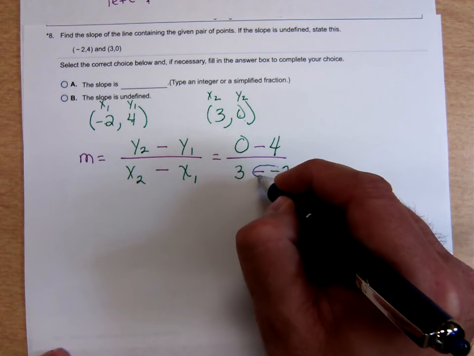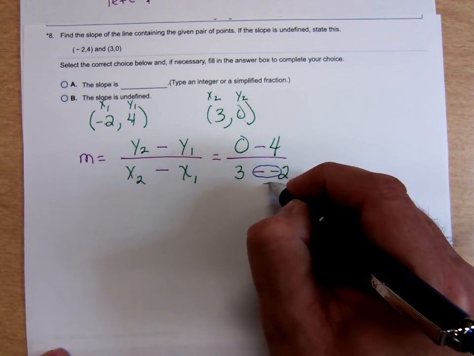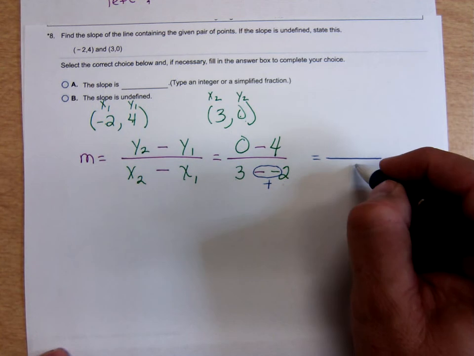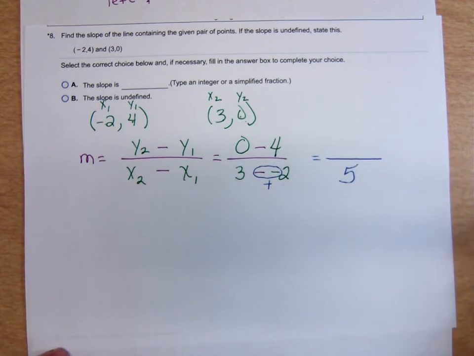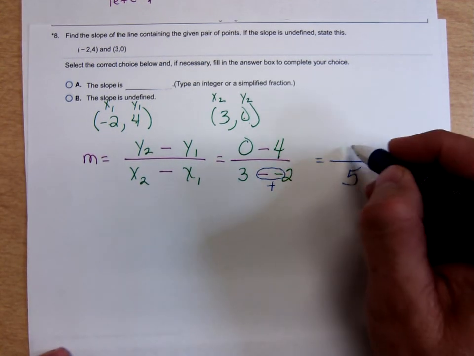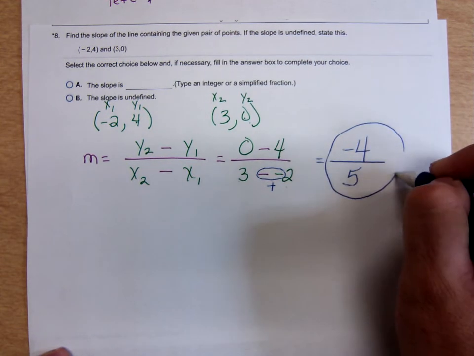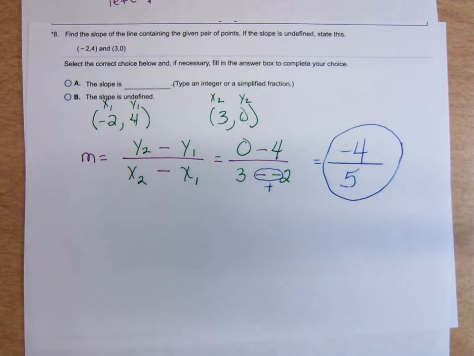Do y'all agree that's going to be 3 plus 2? On the bottom, we have a 5. What do we have on the top? -4. -4 over 5. Okay. Any questions? That's how to find the slope when you're given two ordered pairs.